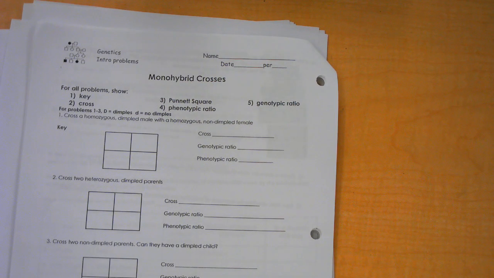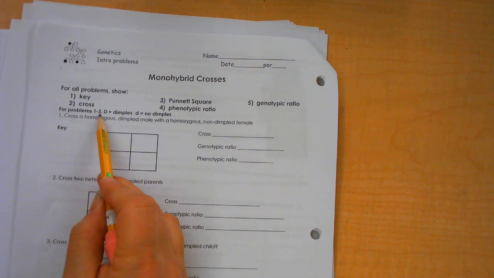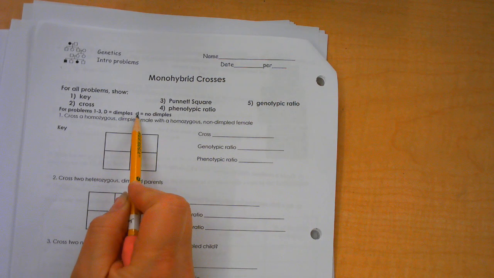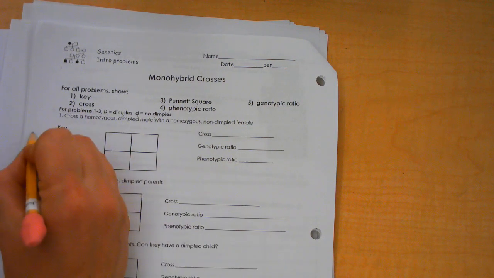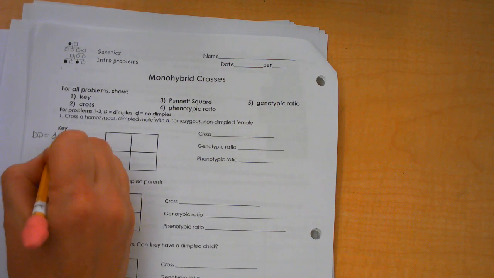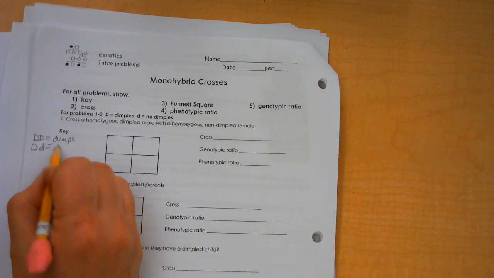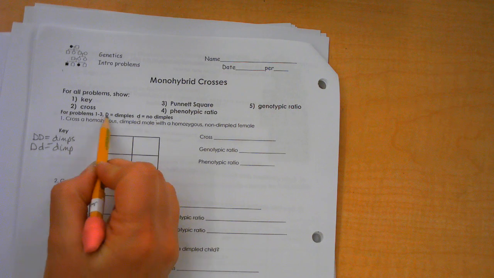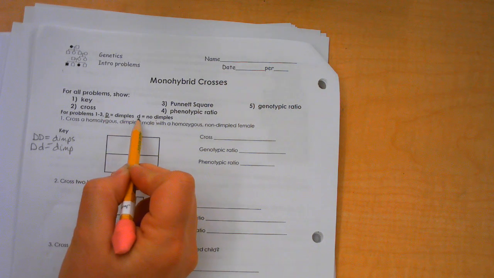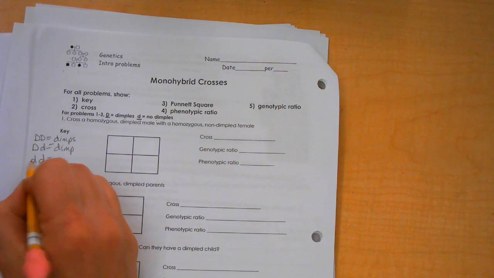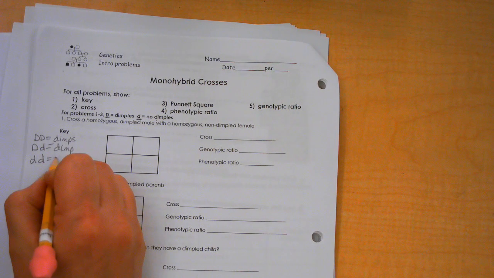All right, I want to really quickly go over simple dominance and phenotypic and genotypic ratio. So we're going to start with the example here of dimples. Big D causes dimples. The little d allele causes no dimples. So first we make our key. Big D equals dimples. Big D, little d is also dimples because the big D allele is dominant over the little d allele. So the only way to not have dimples is if you have two little d alleles.